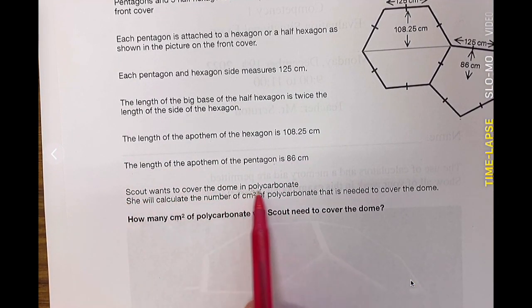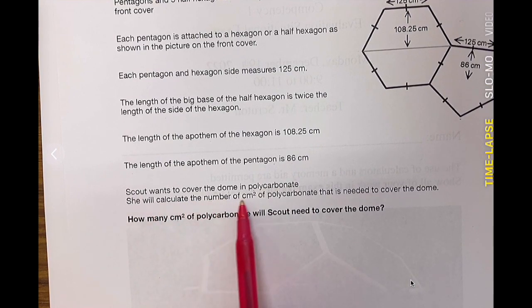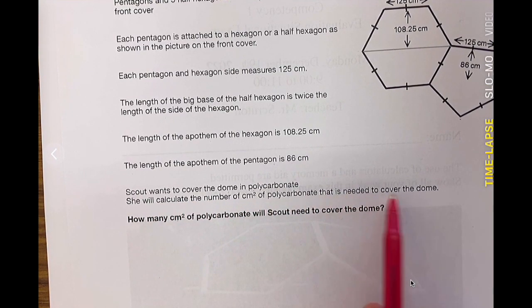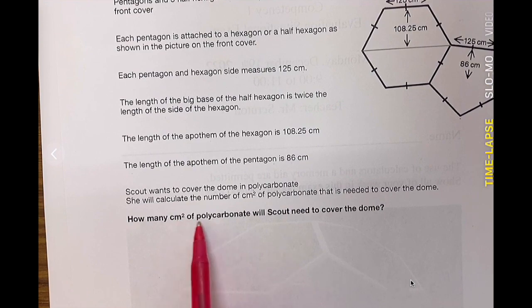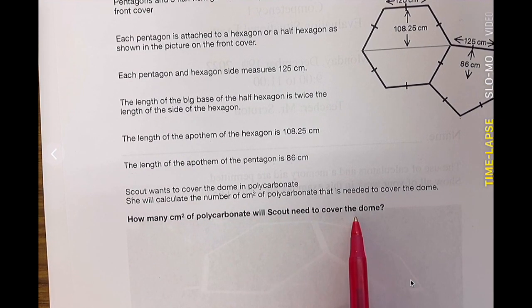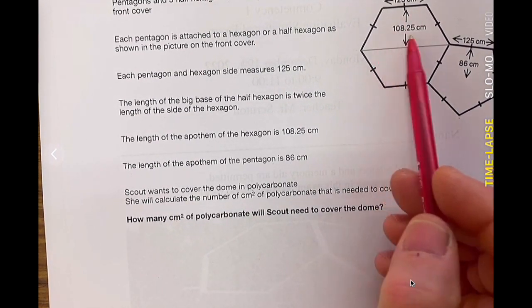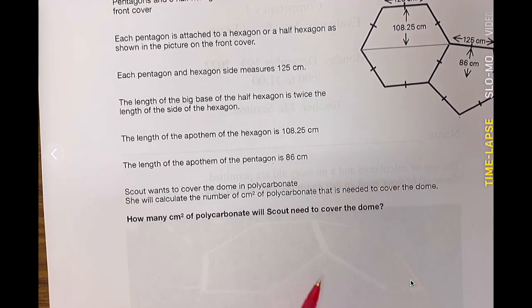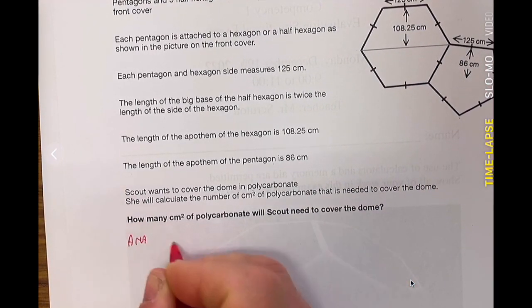Scout wants to cover the dome in polycarbonate. She will calculate the number of centimeters squared of polycarbonate that is needed to cover the dome. How many centimeters squared of polycarbonate will Scout need to cover the dome? The amount of polycarbonate is equal to the surface area of the dome. I'm going to find the area of a hexagon.